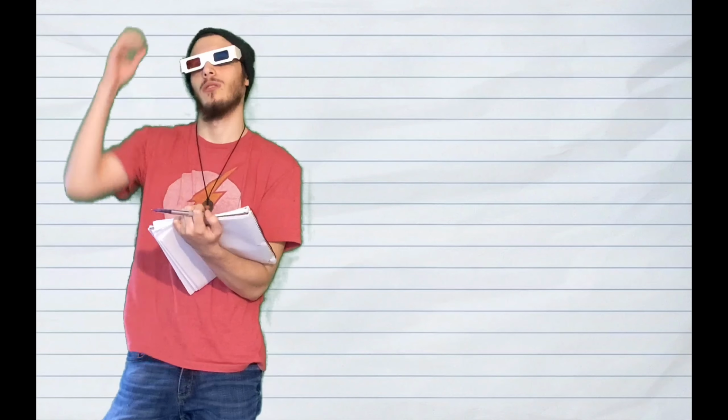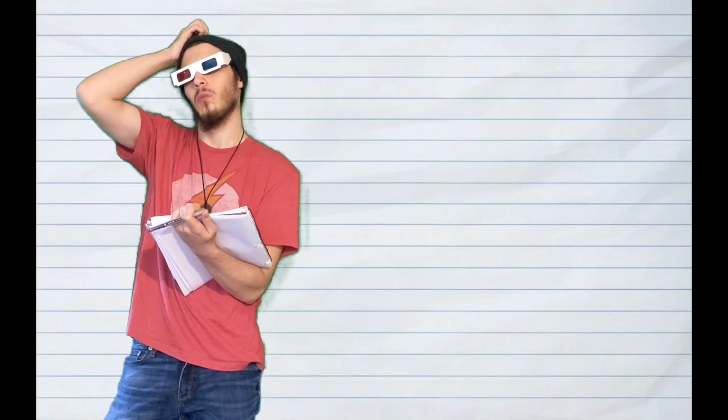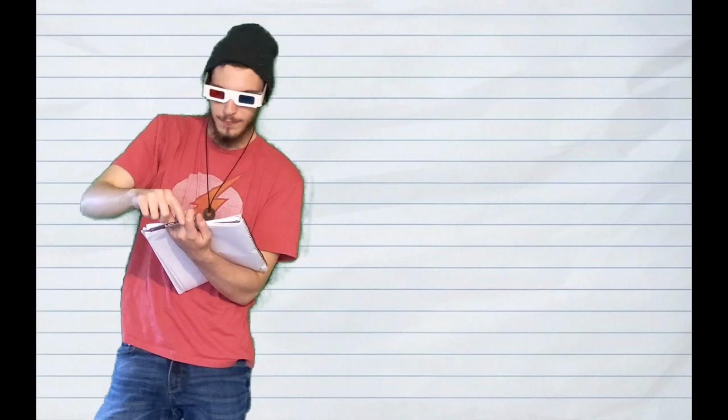The tangent of z equals 7. So what is the cotangent of z?